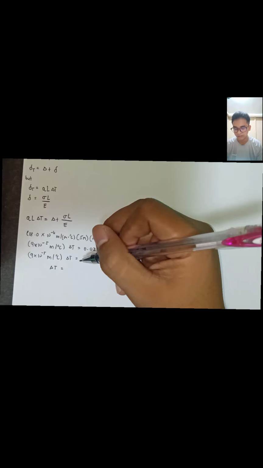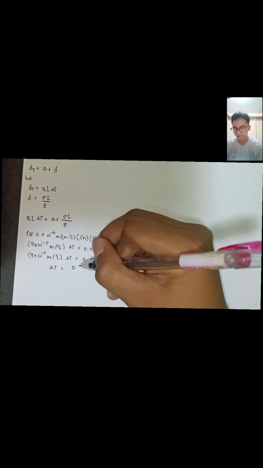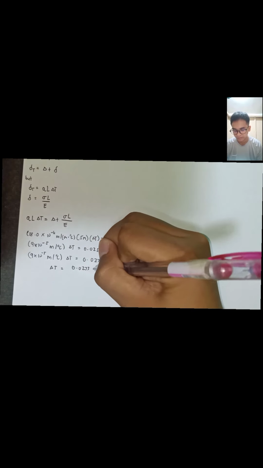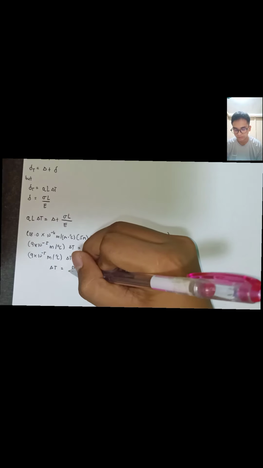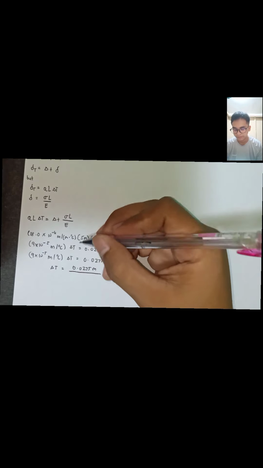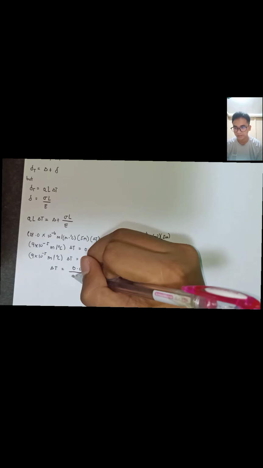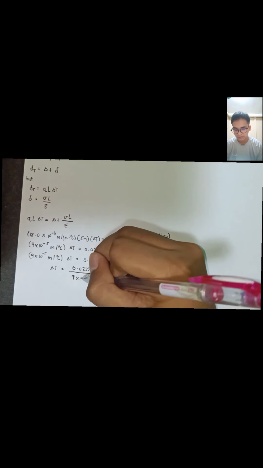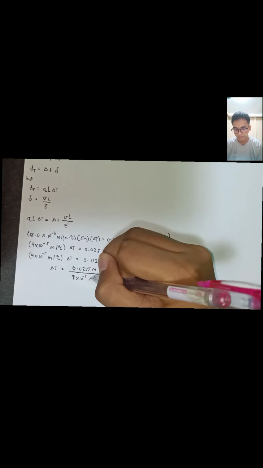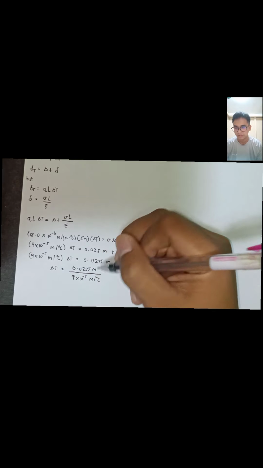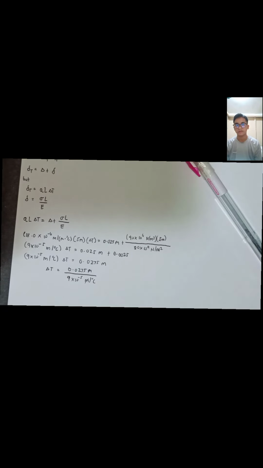So, transpose na lang natin para mas makuha natin yung change in temperature. So, 0.0275 meters over 9 times 10 raised to negative 5 meter over degree Celsius. Cancel natin yung meter para maging Celsius na lang yung unit ng ating change in temperature.